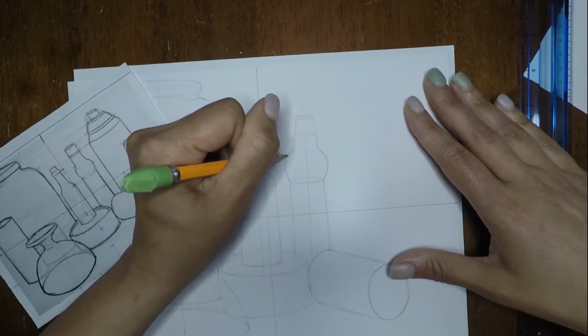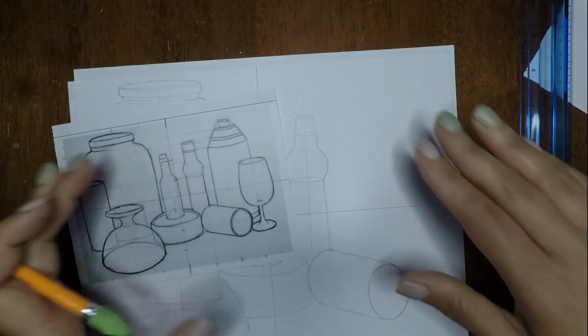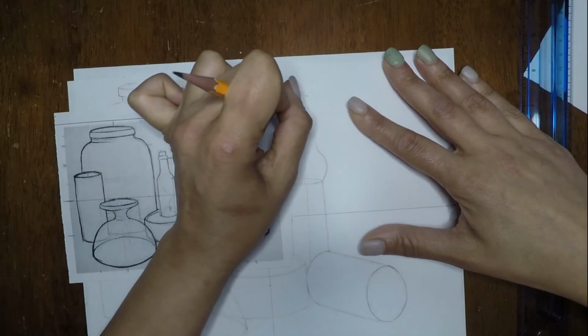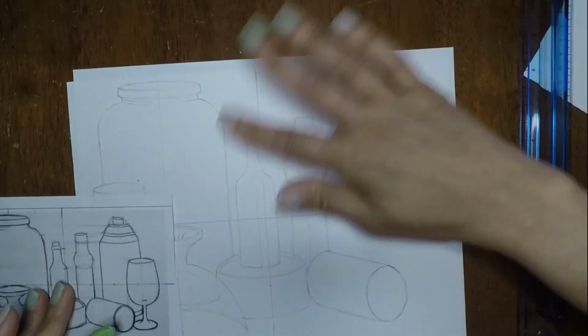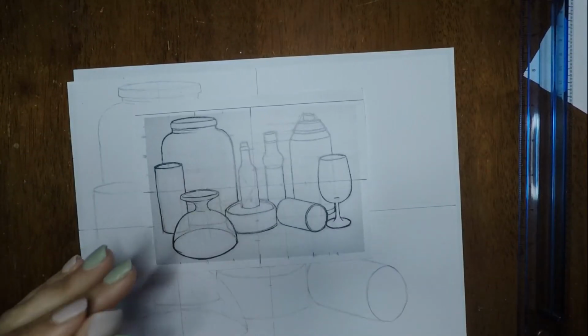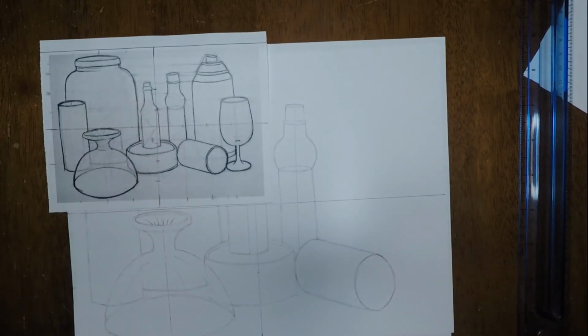Alright, so that's not bad. Alright, so now let's move on. You can just erase this little extra line on top, but just leave your lines, again, in the objects that we drew lines in so I can see. Alright, so we're almost there, guys.